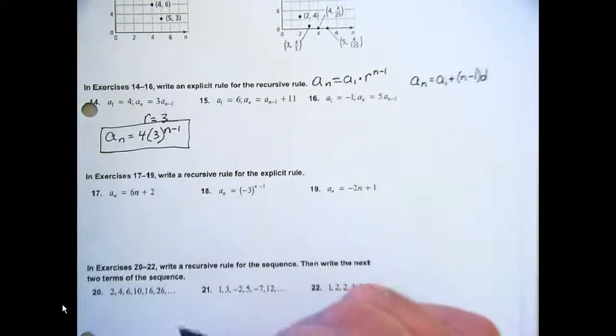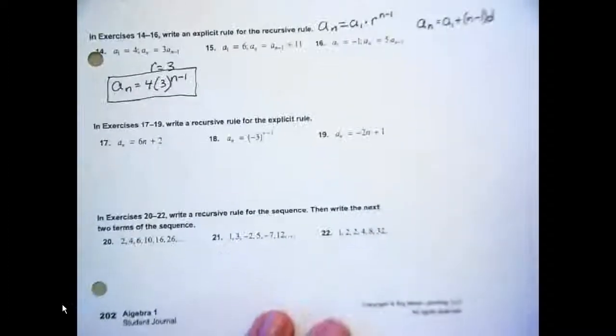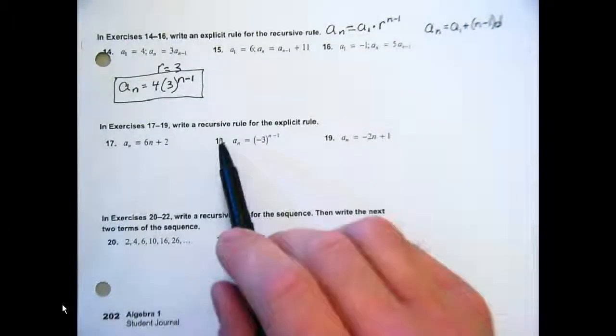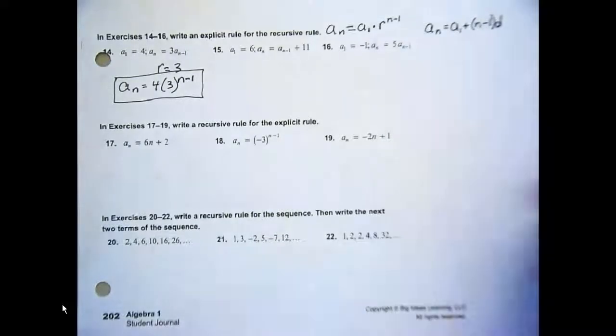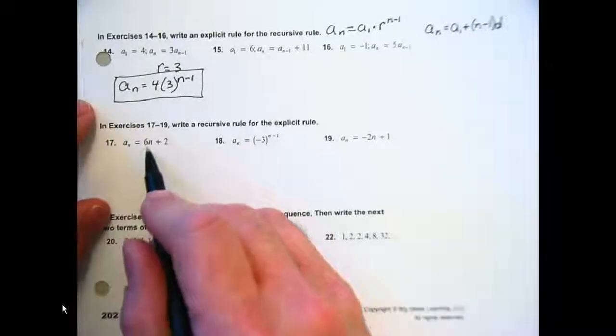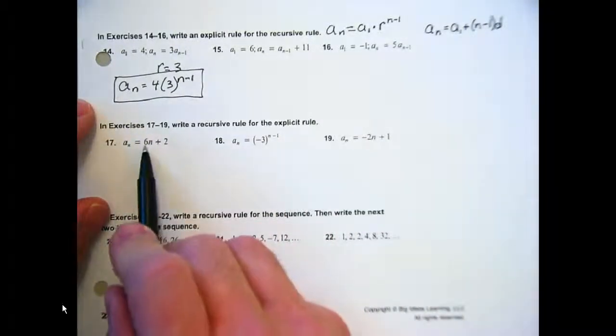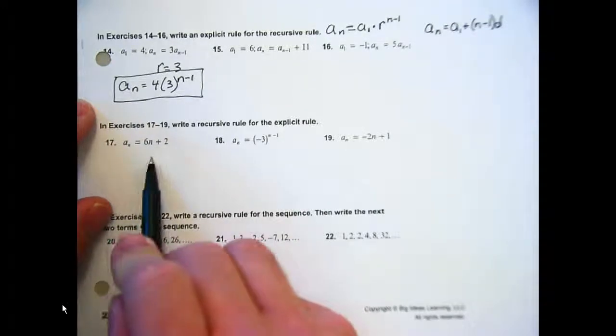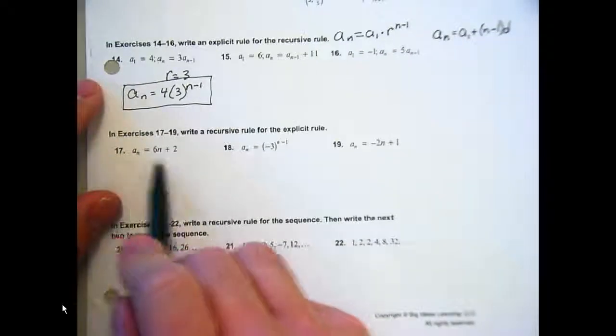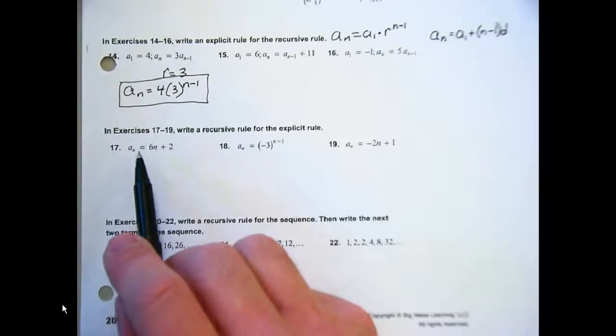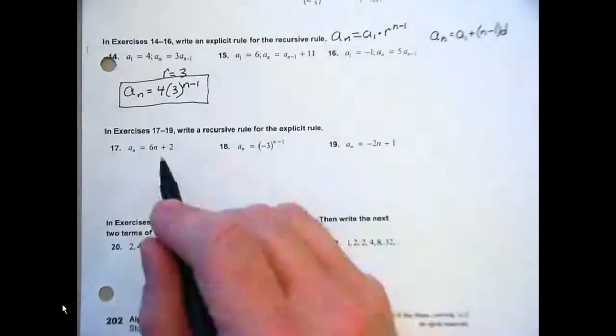Okay, 17 to 19. Take a look at 17. Write a recursive rule for the explicit rule. So now it's in explicit format. Is this geometric or arithmetic? Tyler, geometric or arithmetic? How do you know? Because it's adding, yeah.